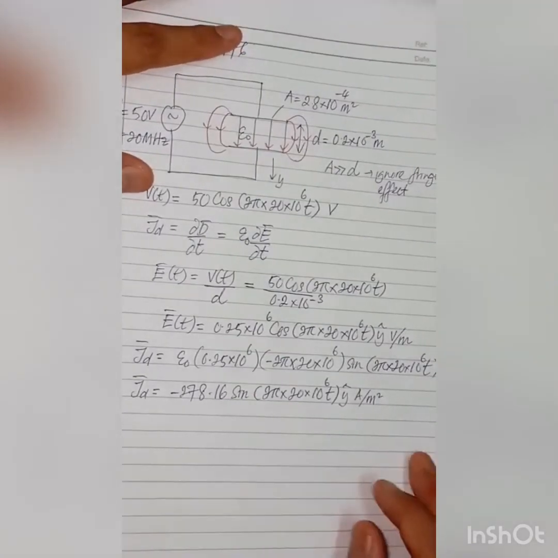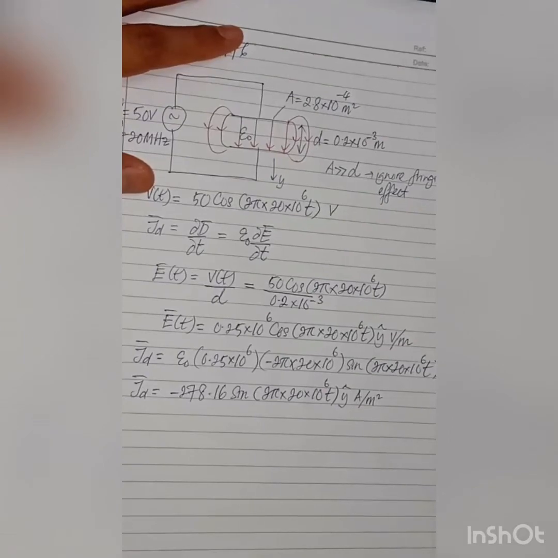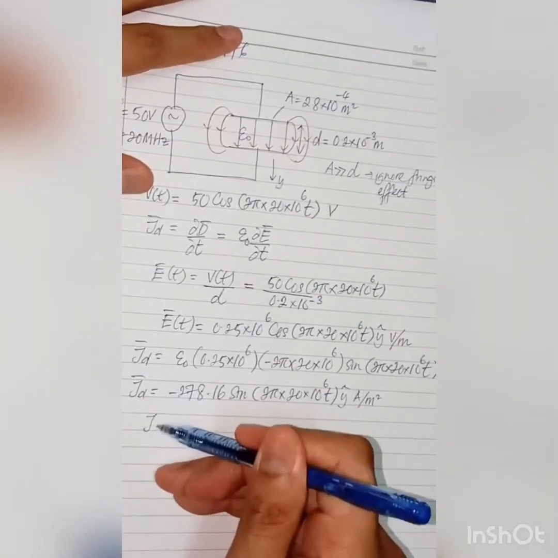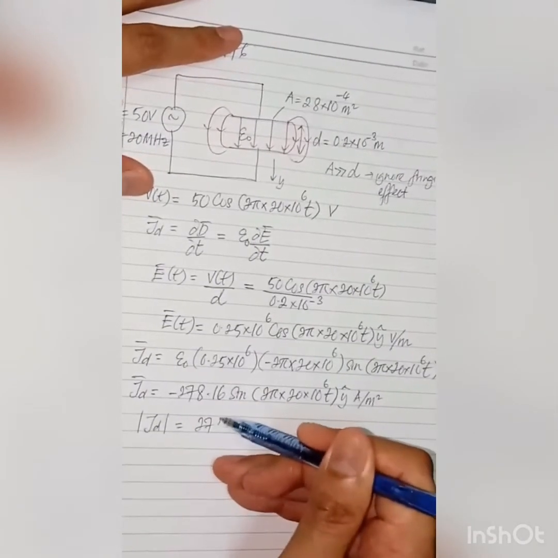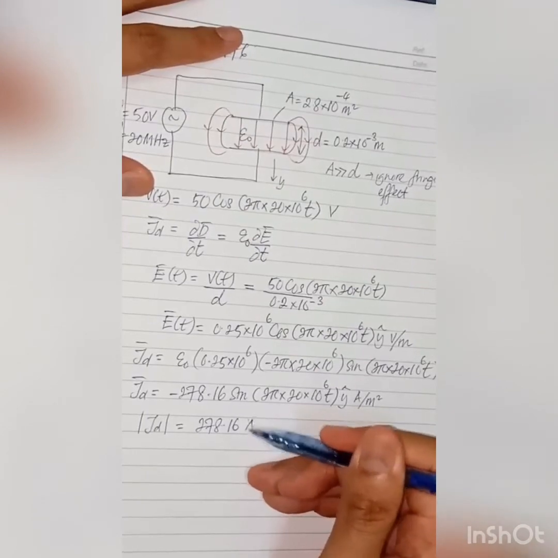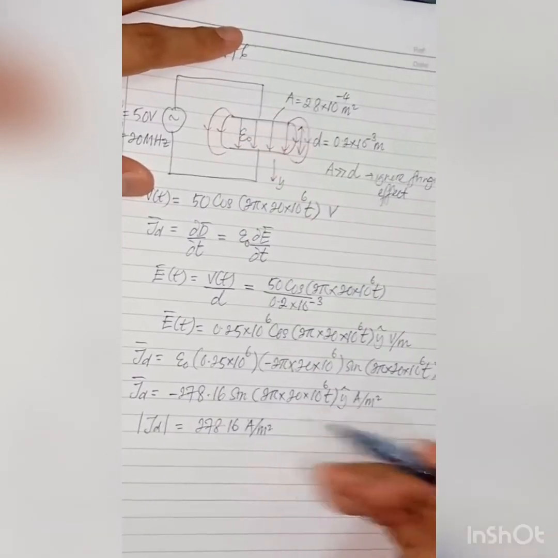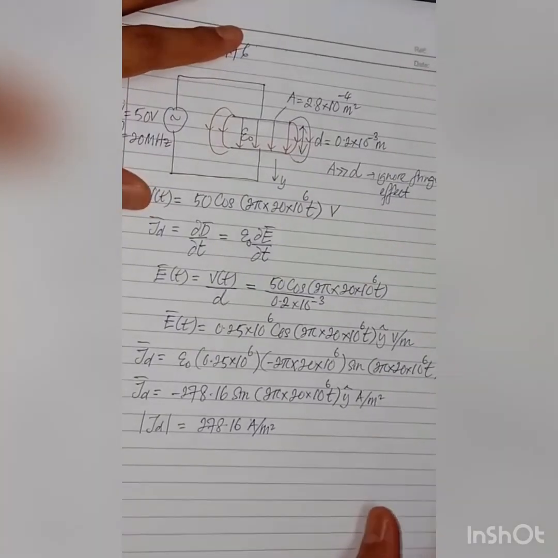From that we can simply find our maximum value of JD. The JD maximum value is equal to 278.16 ampere per meter squared. Lastly, we are going to find the ID.